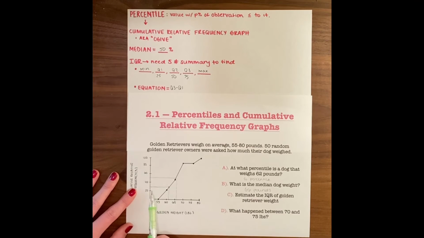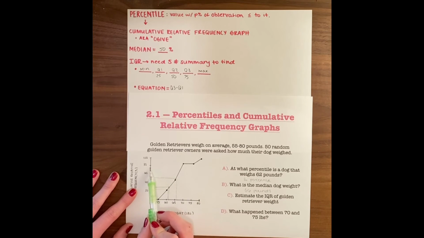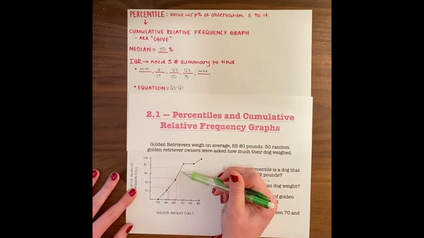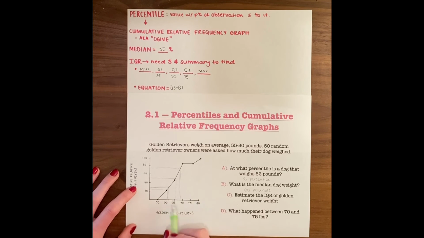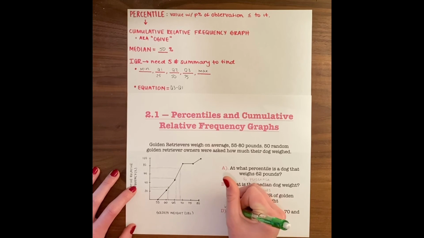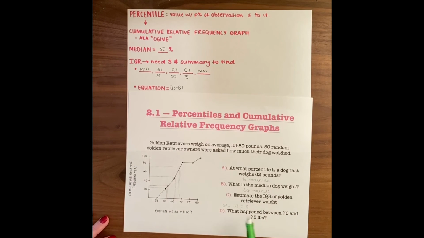So we're going to do the same thing we just did in B. We're going to find 25 and find where that value corresponds. And then we're going to find 75 and find where that value corresponds. Sorry, my lines are so bad. But for the 25th percentile, we get about 61. And for the 75th percentile, we get about 69. So we're going to do 69 minus 61, and we get 8. So the estimated IQR of golden retriever weight is about 8.